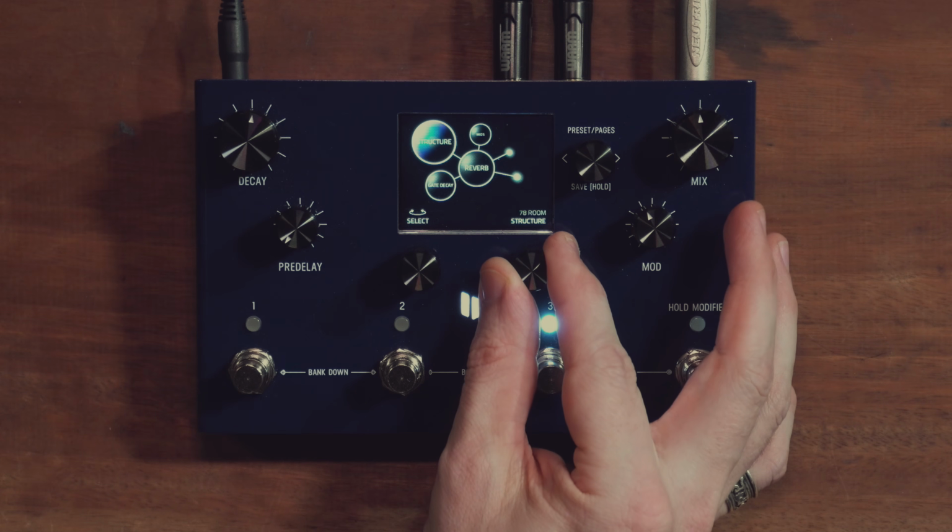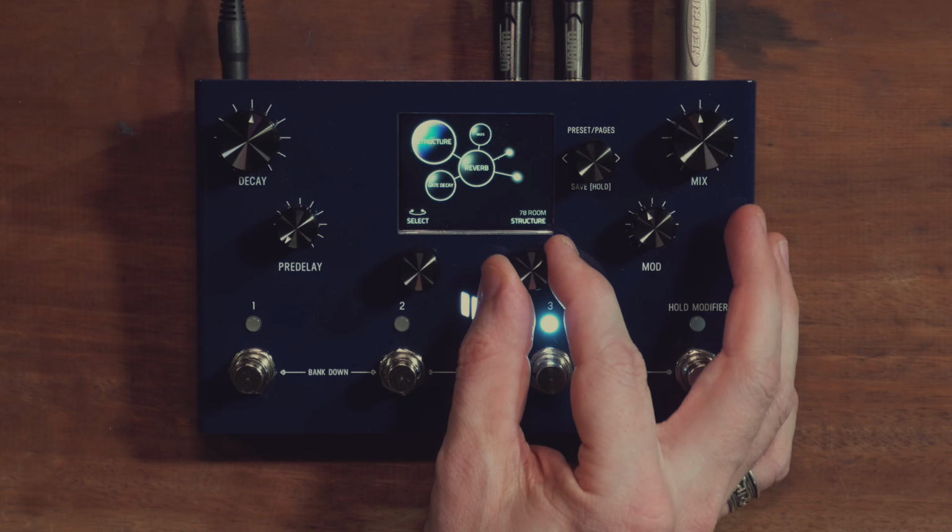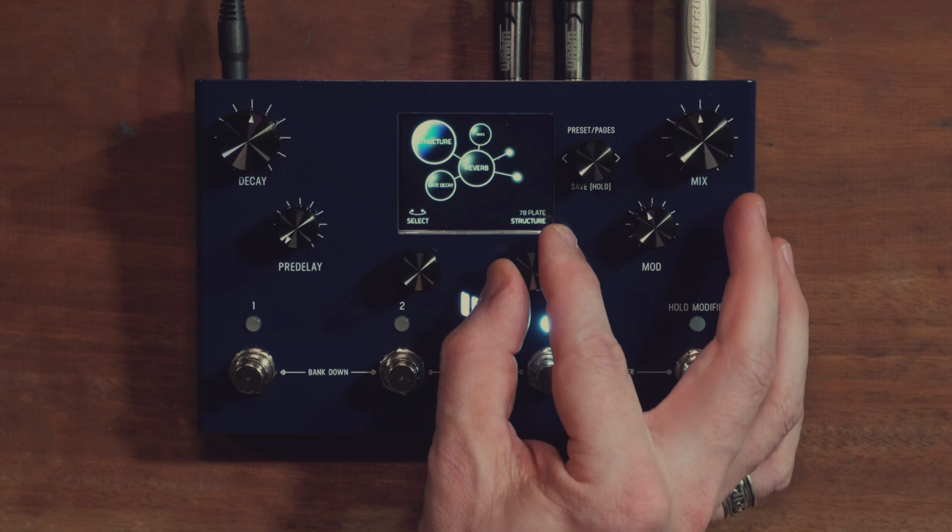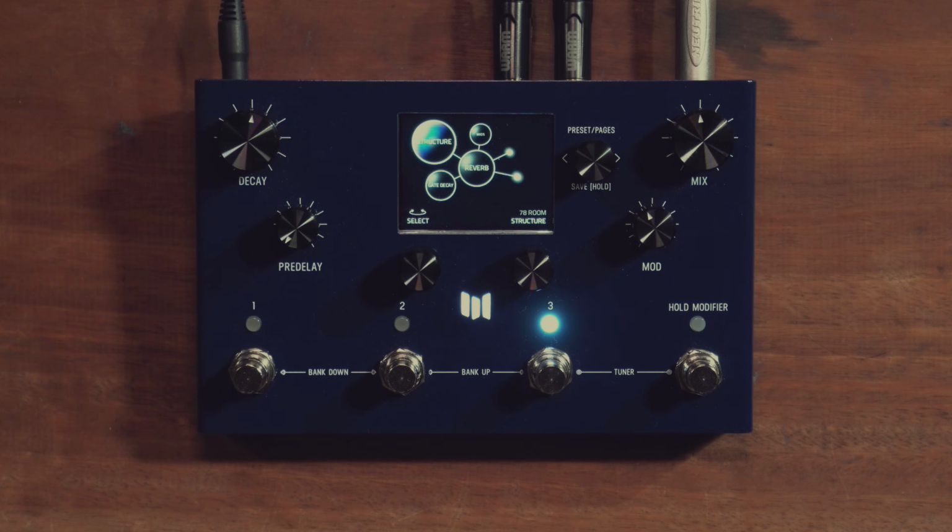So you want the 78 room, did you say? Sure. Is that what you said? Yeah. Or hall? No, something. I said something. Yeah, room. Room. 78 room. So this is what the 78 room sounds like, just selecting it. So we selected 78 room.